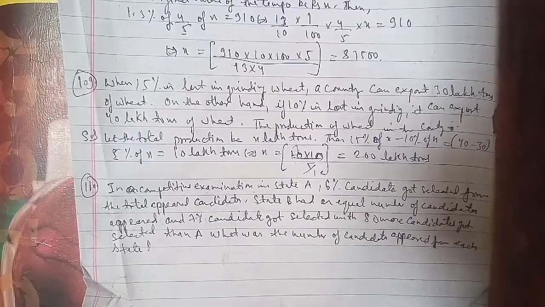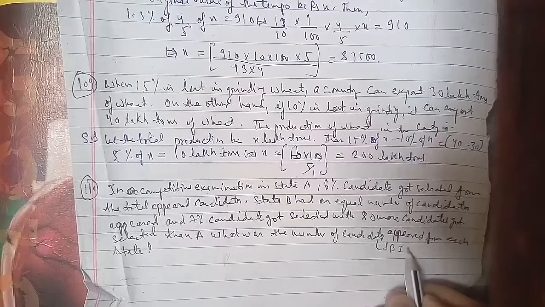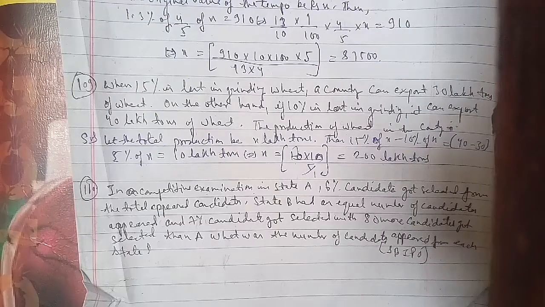This was asked in the SBI PO question paper, and it is an important one as well.